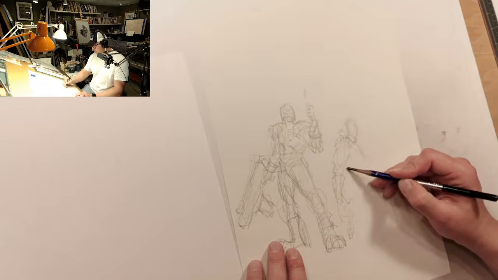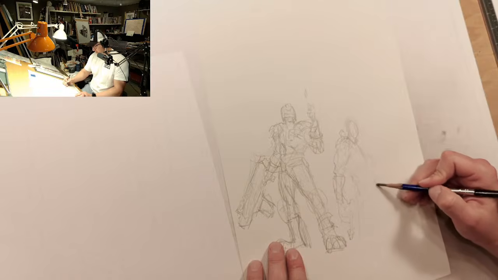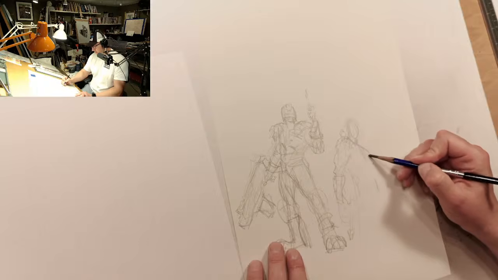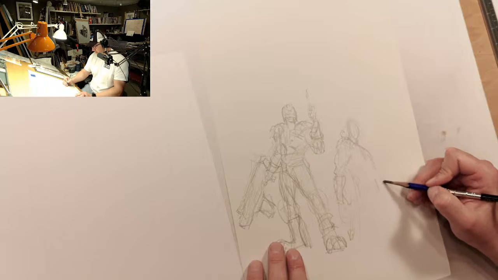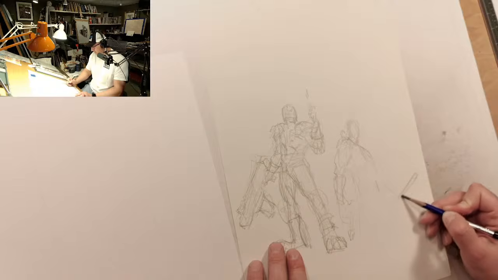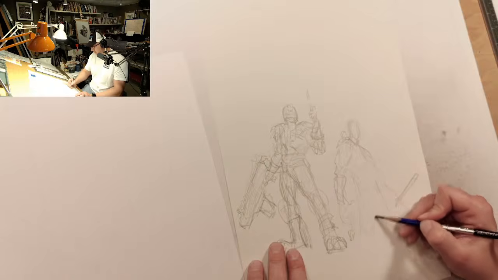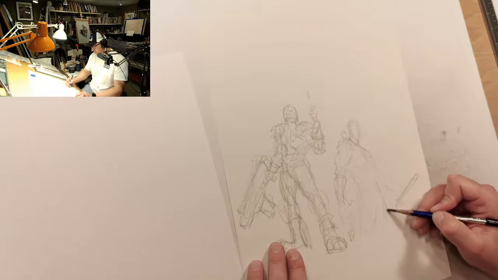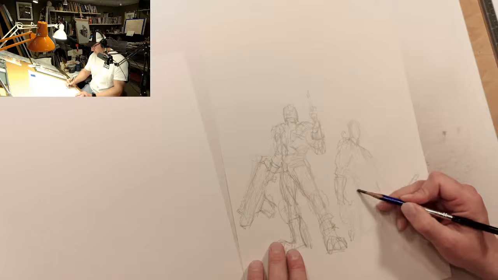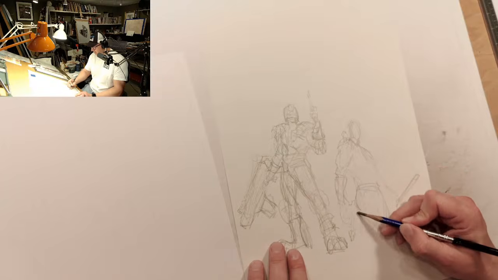Trying to think side, little side. And then a baton maybe on the other one. Trying to think of in terms of a good composition that's not too boring.